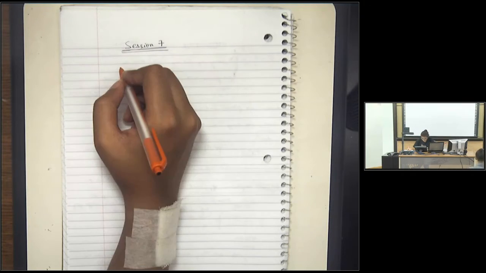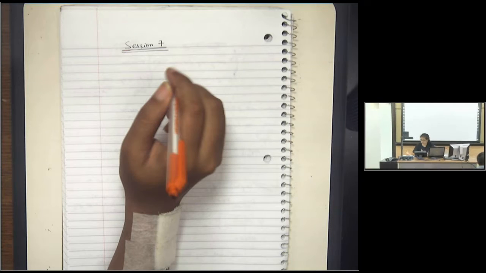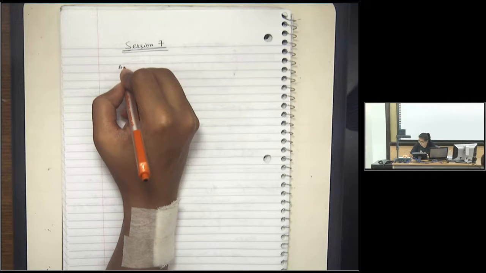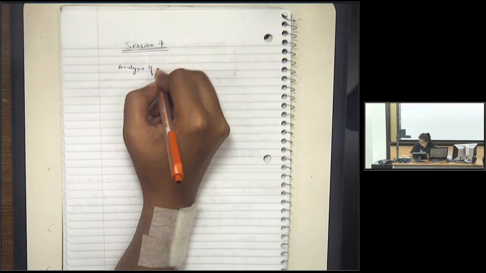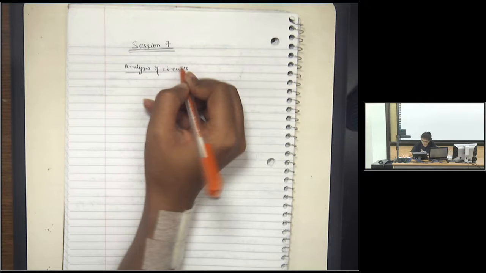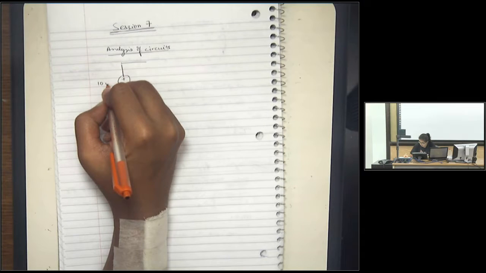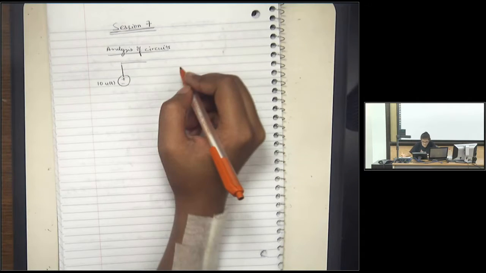Okay, so first I'll just do a quick revision of the analysis of circuits using Laplace transform. Just a simple example. If you're given the following circuit, this is our voltage supply, which is given as 10 u(t).